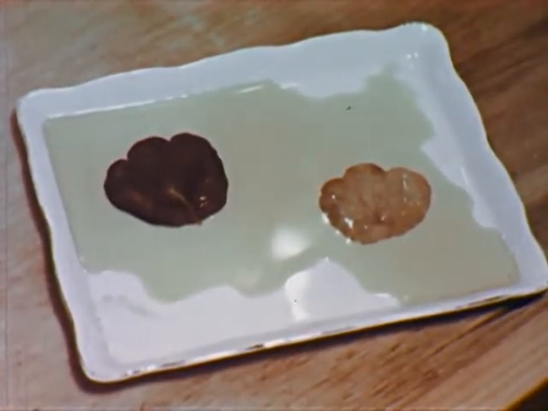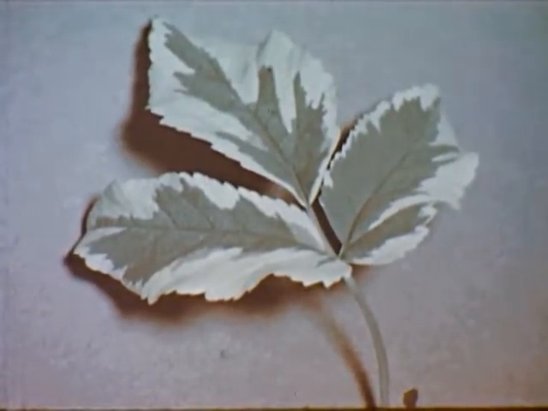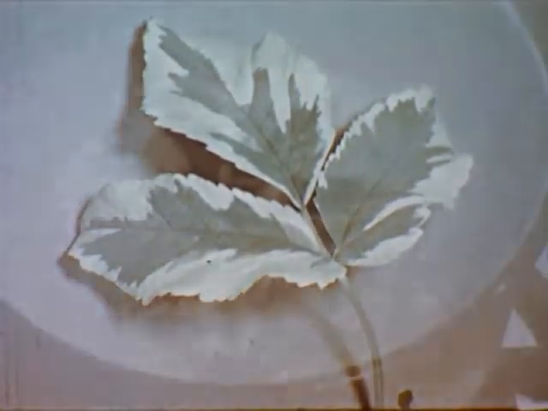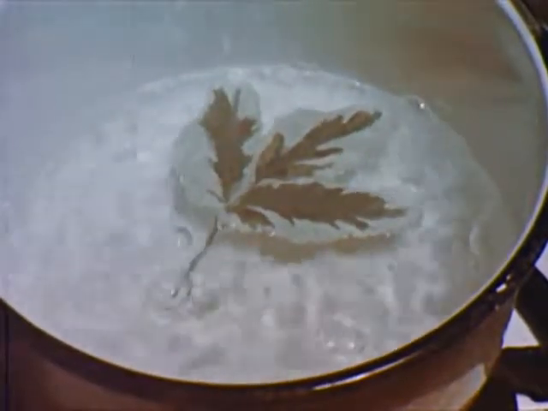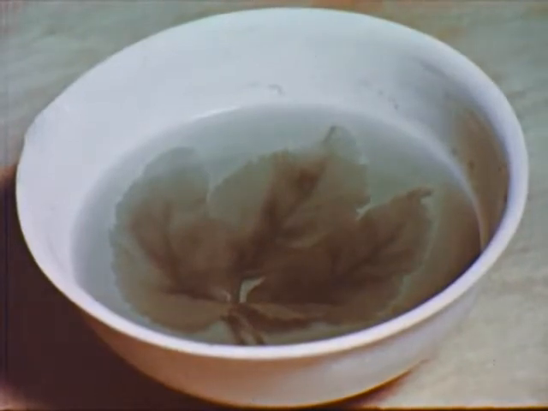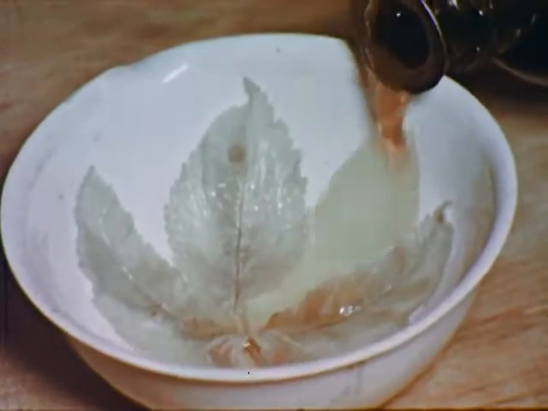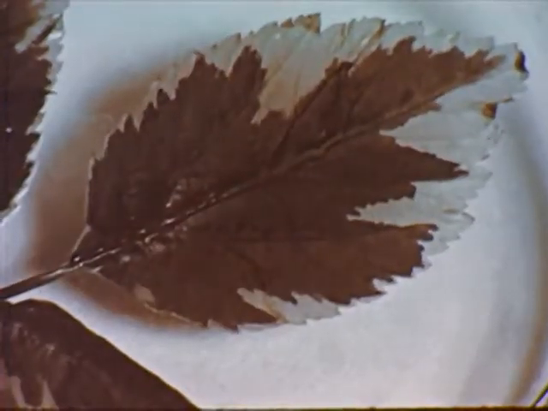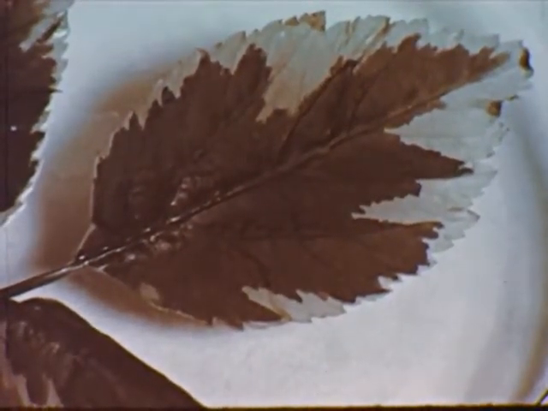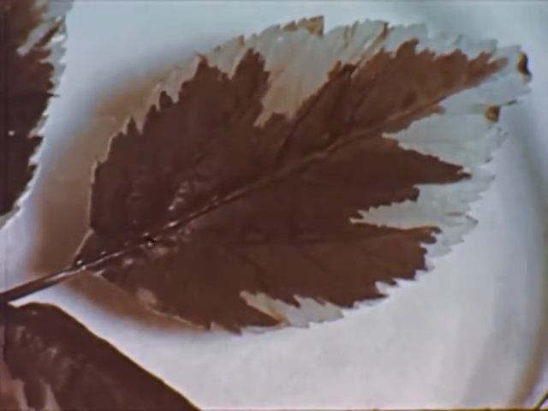Let's repeat the experiment with this white and green leaf. It has been growing in the sunlight where it could make food. We boil it. And then, as before, take out the chlorophyll with alcohol. Now we pour iodine solution on the leaf. And we can see that the inky blue color of the stained starch appears only where the leaf was green. This shows that chlorophyll is necessary for the making of food.